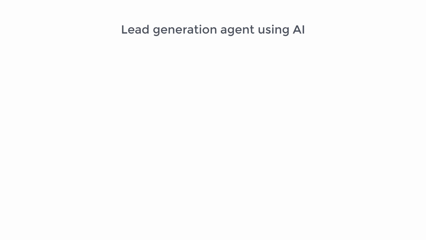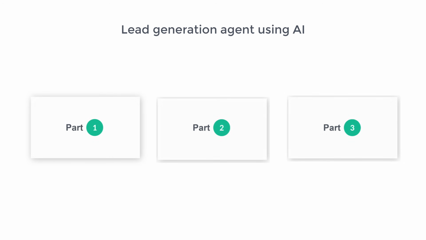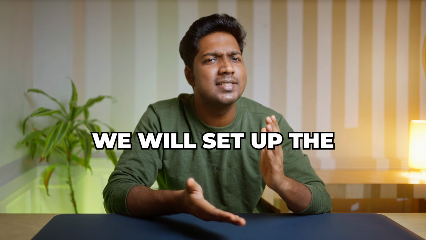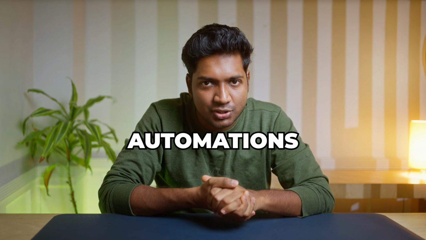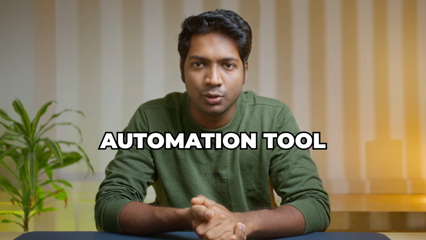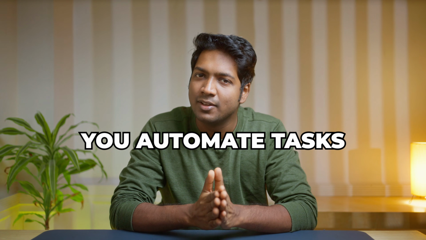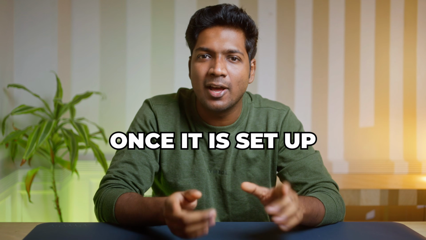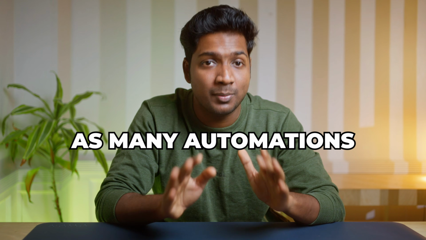We are going to create a lead generation agent using AI in just 3 parts. The first part is to set up the n8n automation platform. Now, this is where we'll set up the n8n platform to build our automations. Now, n8n is a no-code automation tool that lets you automate tasks. With this, you can build custom workflows without writing any code. Once it is set up, you can create and run as many automations as you want.